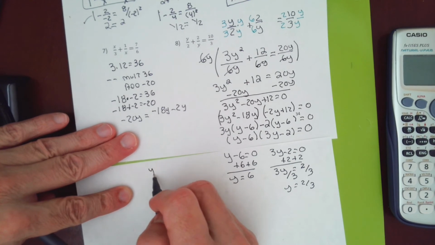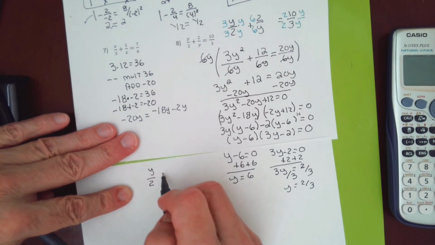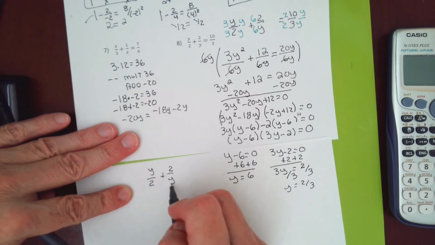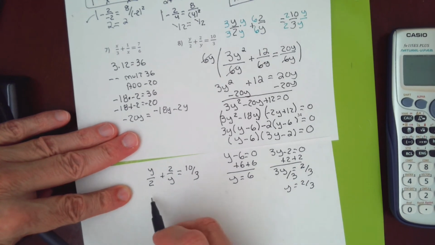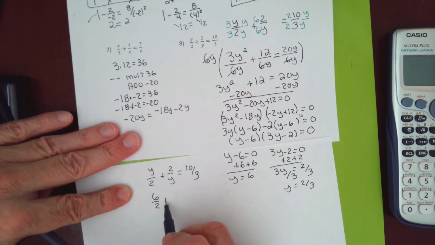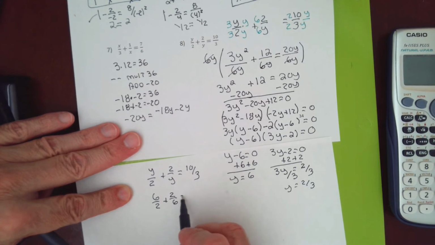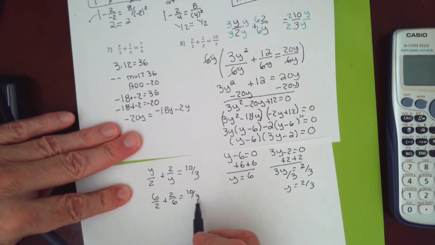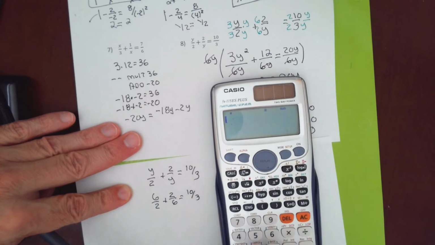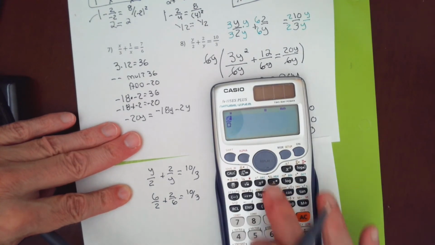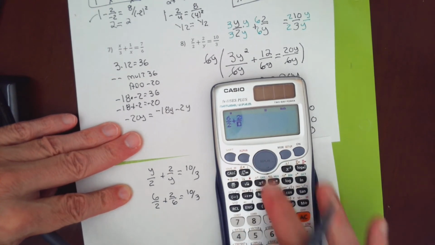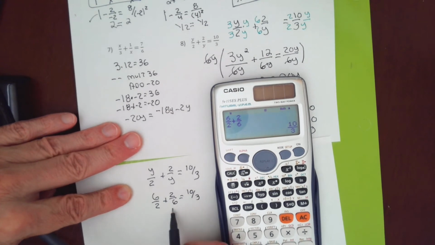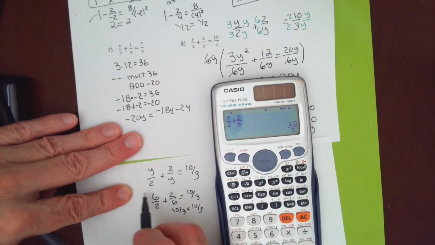So the original problem was y over 2 plus 2 over y equals 10/3. Let me start off and check the 6. I want to see if 6 over 2 plus 2 over 6 equals 10/3. And again, if I didn't have such a nice calculator, this would be awful to do. So well worth investing in this sub $20 calculator. So 6 over 2 plus 2 over 6. Perfectly it checks. I get 10/3 equals 10/3.